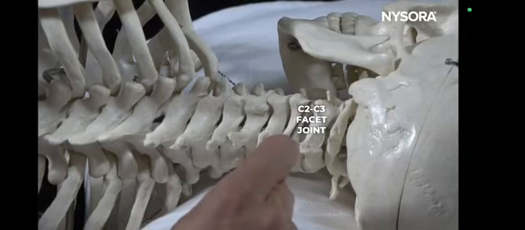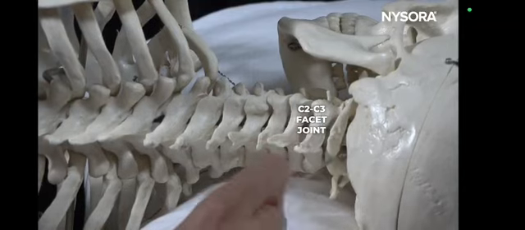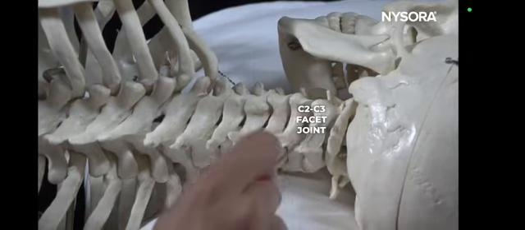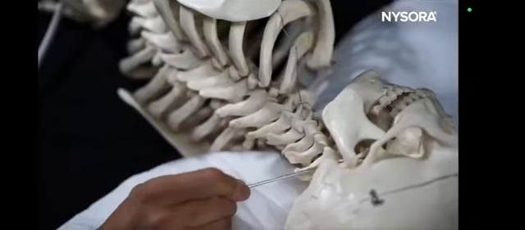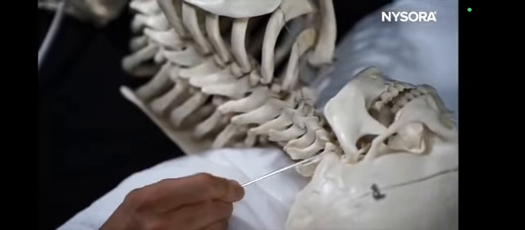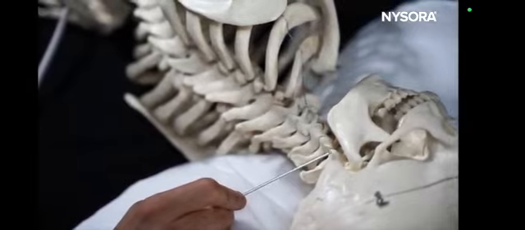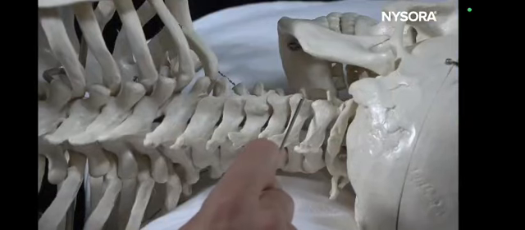This is the first joint that will be visible on the ultrasound because C1 is just a ring and it becomes very difficult to actually identify that C1-C2 joint on the ultrasound in the lateral position. So your first visible joint will be the C2-C3 joint.